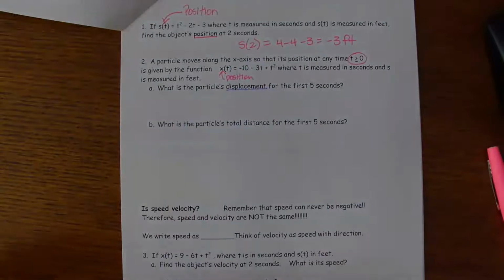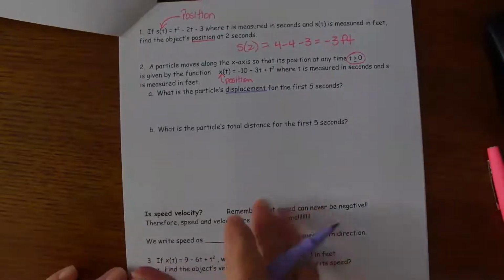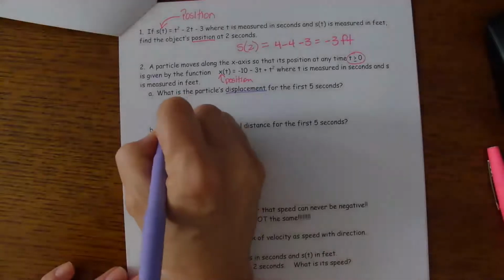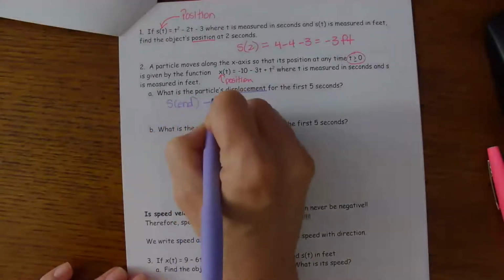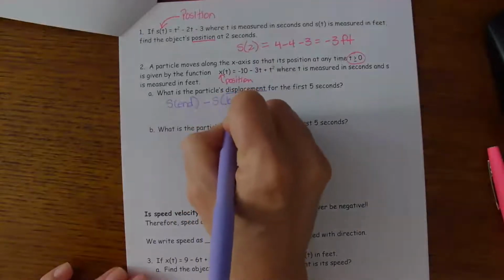In your mind, how do you think you find displacement? What does that mean? Means how far away is it from where it started? If I'm at my desk and I walk to the door, what's my displacement? How far did I go? What do you think the formula is? Simply the end value minus what? The beginning.